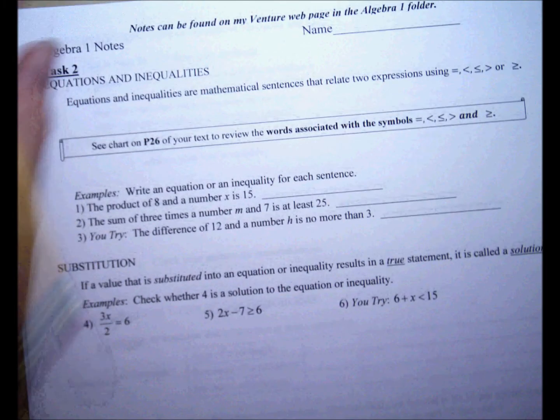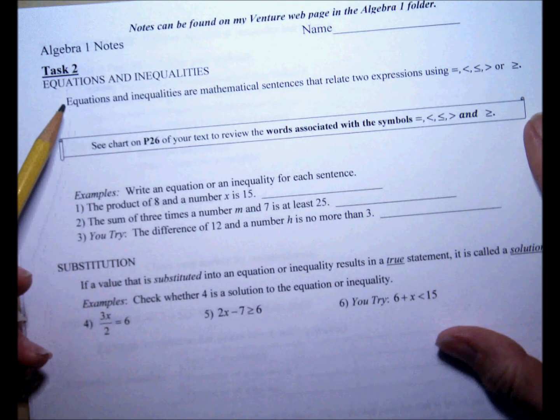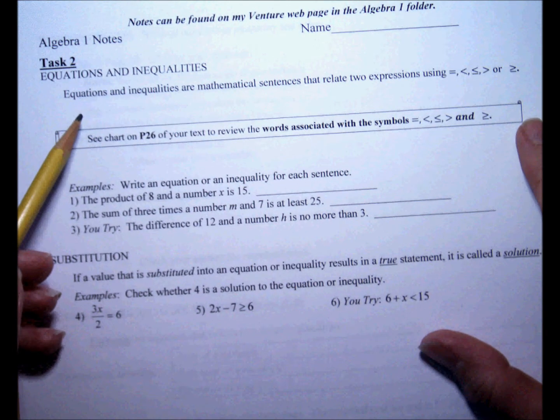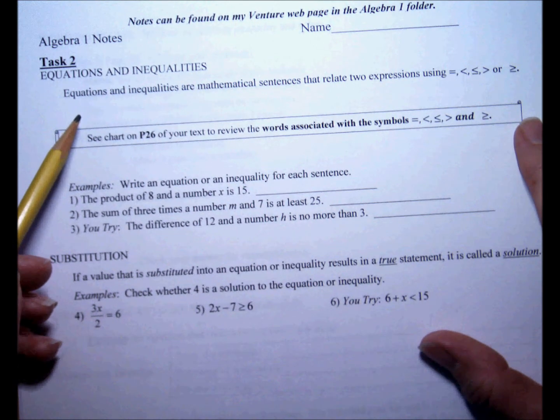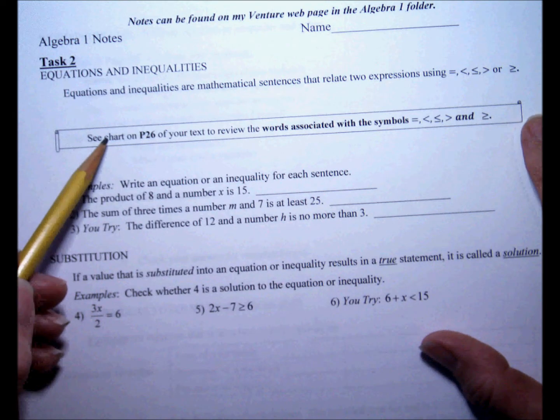This is task 2 for Algebra 1. Just as a reminder, you can find the notes in my Algebra 1 folder on my School Loop locker. I'm going to go fairly fast through these. There is a reference to your notes, to your textbook.